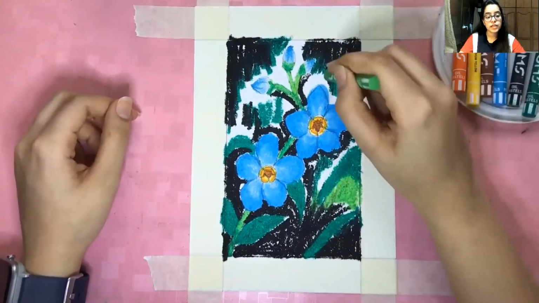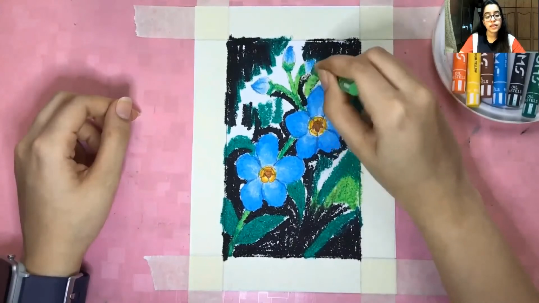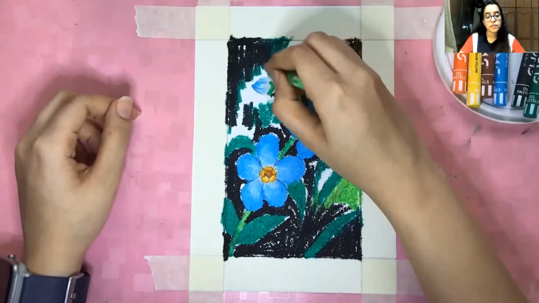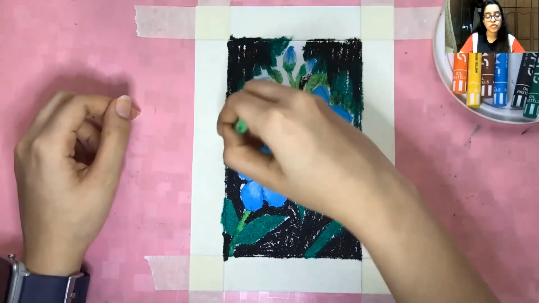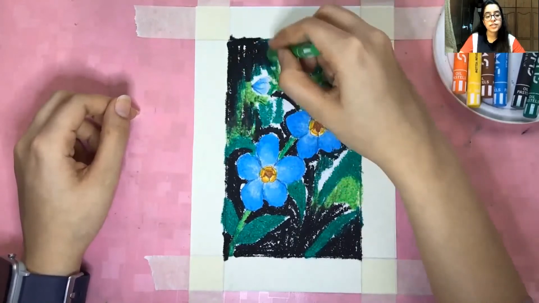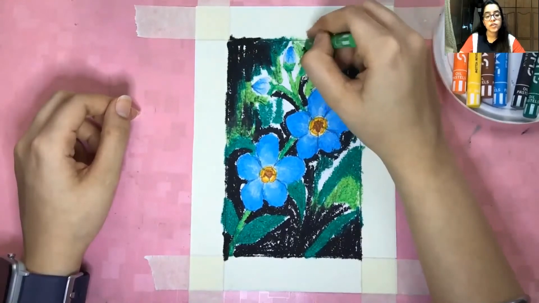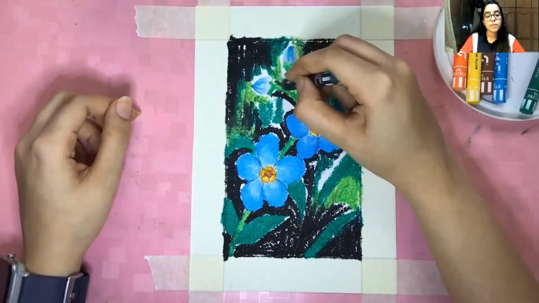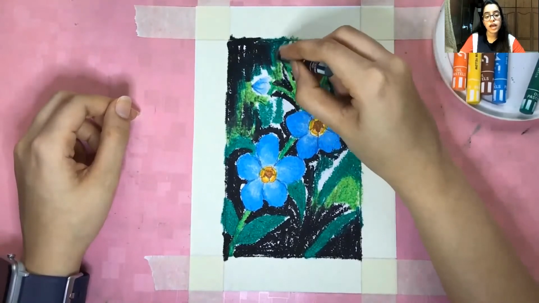A little bit of light green again. Just at random places where you have space left, give a layer of color, and then you can start blending once you're done with adding colors.